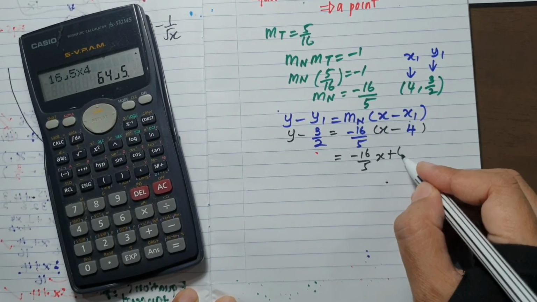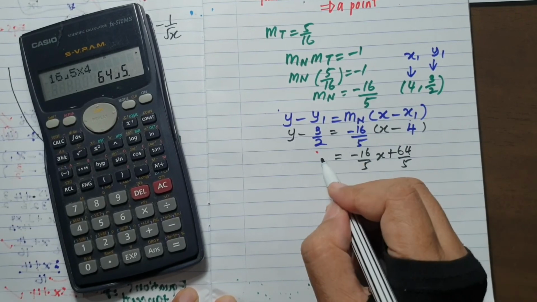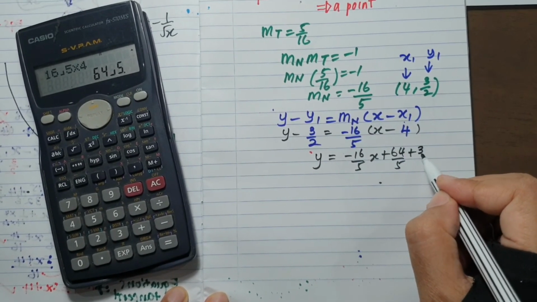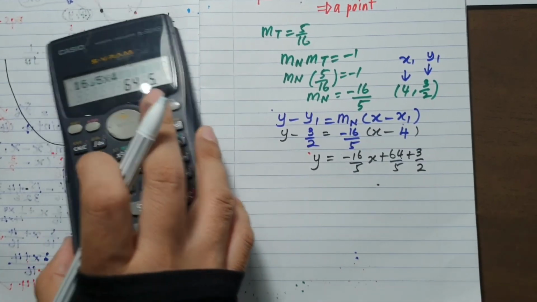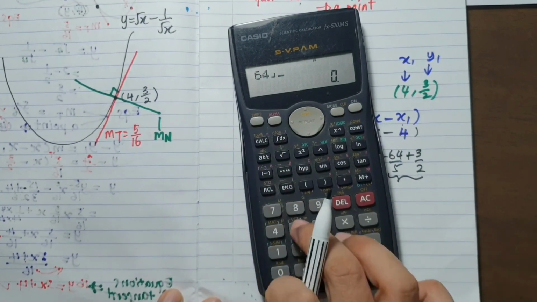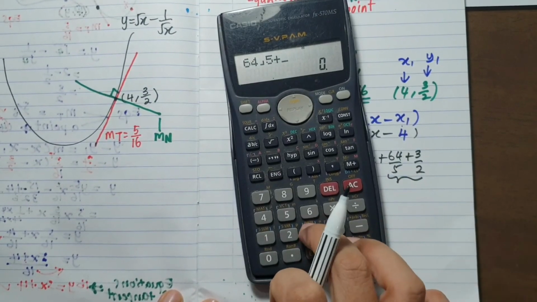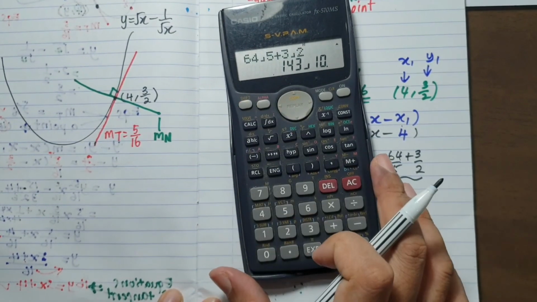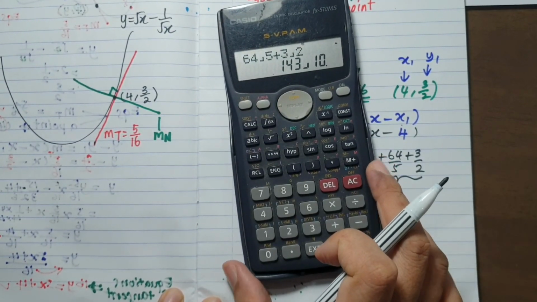Positive, negative, positive. And then -3/2, bring to the right, become +3/2. Okay, this one can press calculator. 64/5 plus 3/2. 143/10.